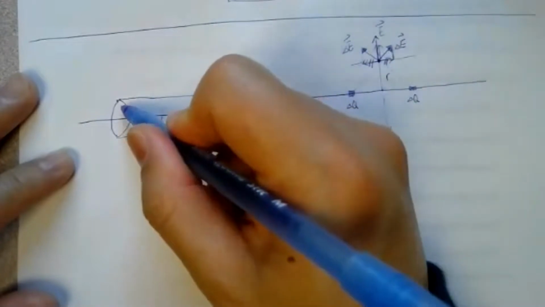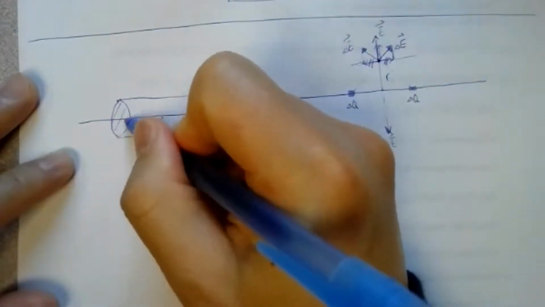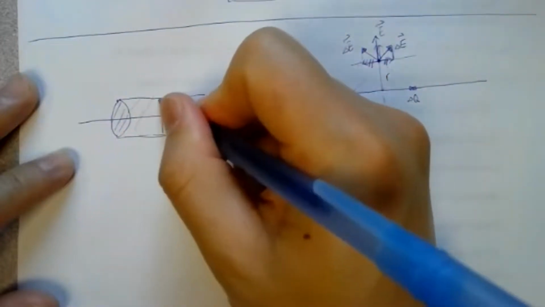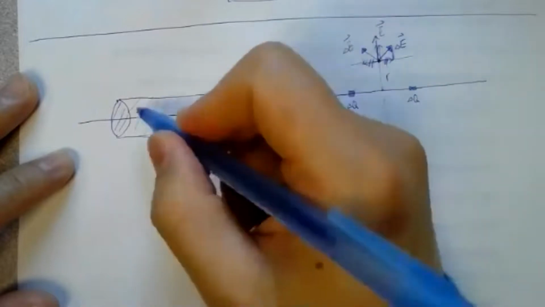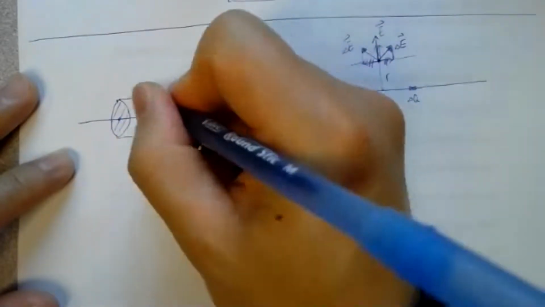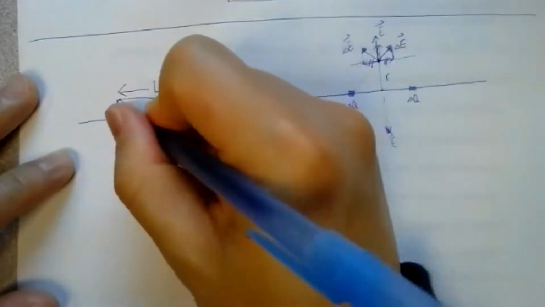The surface of this cylindrical volume, the base area and the side area, encloses a line. Let's say this cylinder is L in length and has radius R.